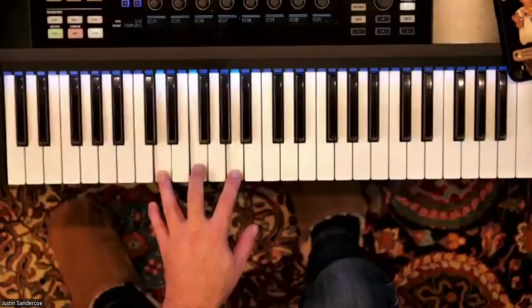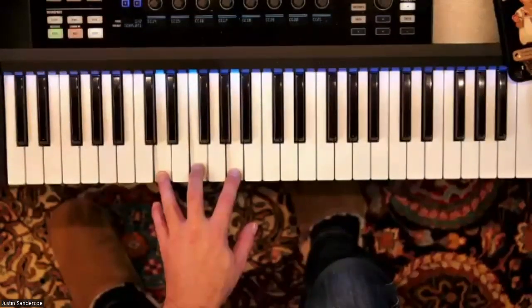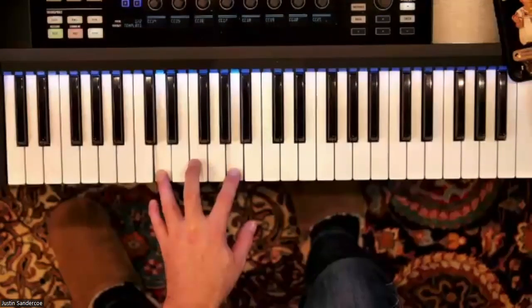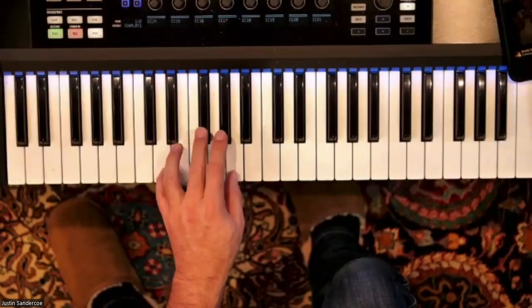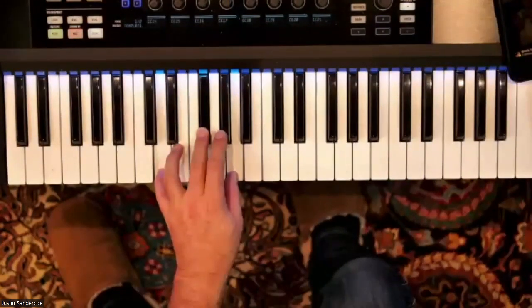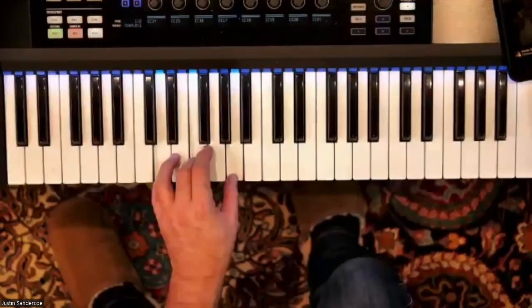Can you tell if it's major or minor from me playing that? Now I'm going to play the other one, and then back to the first. Which one is it now? I'm pretty sure that it's minor. You can pop it in the chat if you like as we go through.